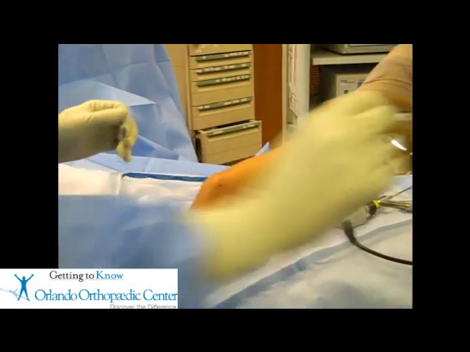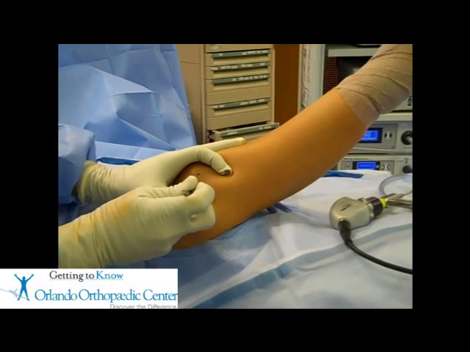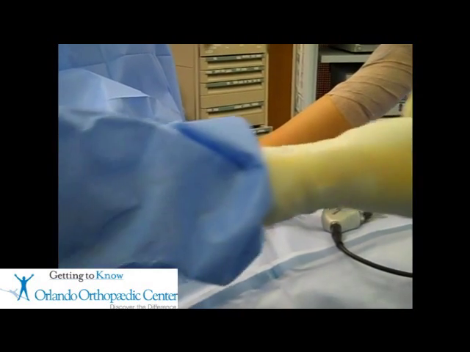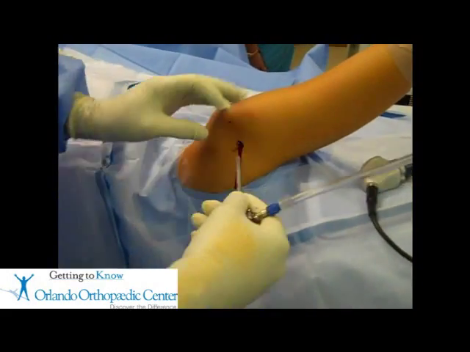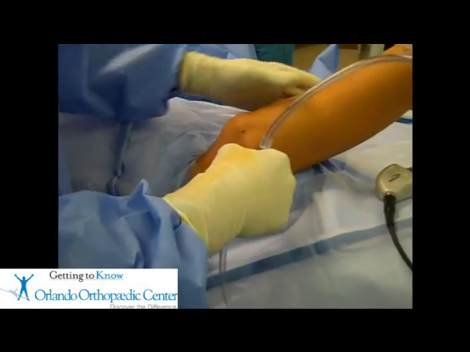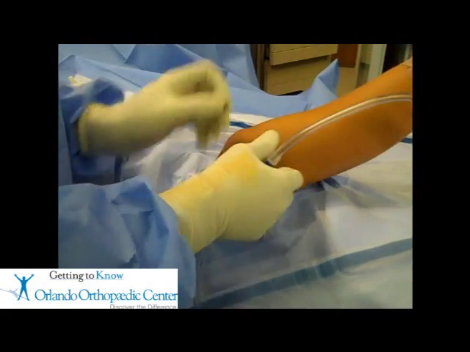Knife, scalpel. So I make a small incision. I use a trocar and cannula to enter into the joint. I'm going to have to move sides with you again here.